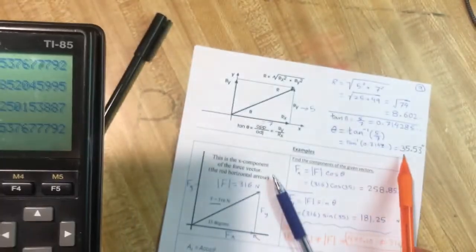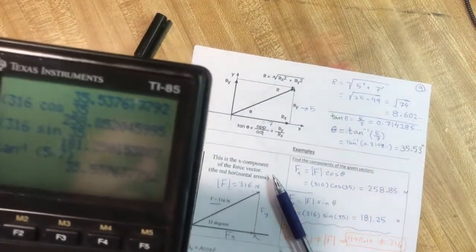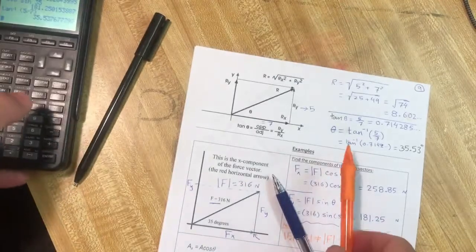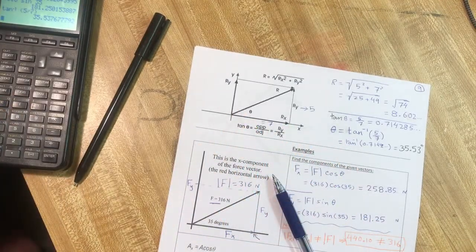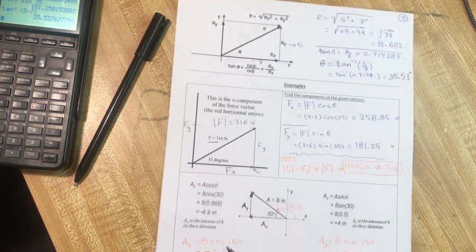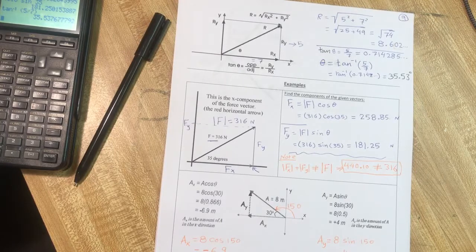This is the angle in degrees, not in radians. Okay, this is how to find the theta angle. We will solve more examples to make it easier. Look at this example now.